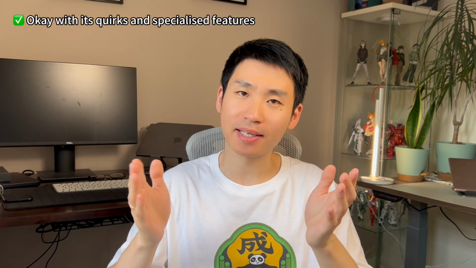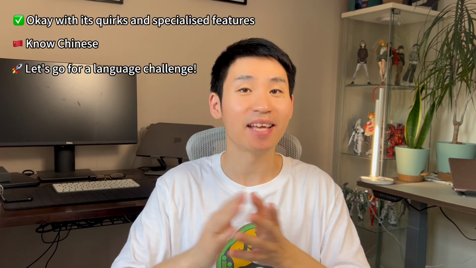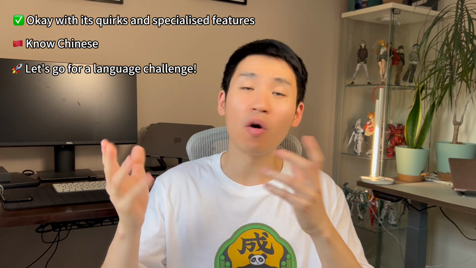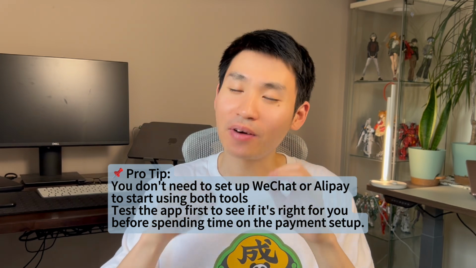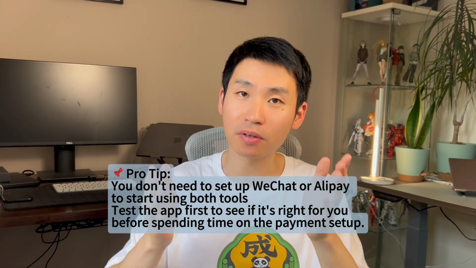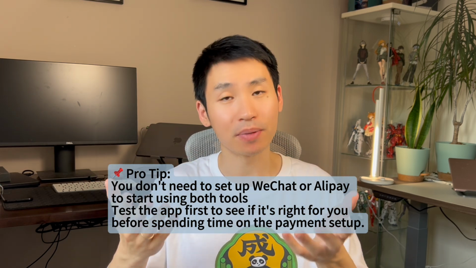So, should you switch? Here's my take. If you are cool with quirks and you know Chinese, or are down for a language challenge, then yes, these tools are 100% worth trying. Same core features, massive cost savings. Let me say it again, you don't have to set up WeChat or Alipay just to try it. So make sure you test them out first before committing your time and effort setting up the payment.